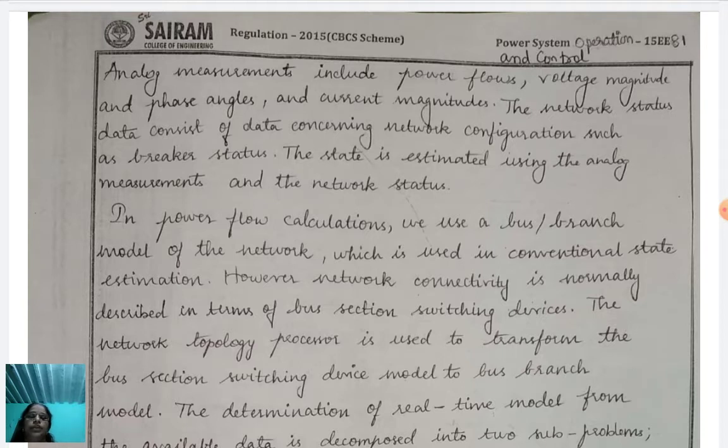However, the network connectivity is normally described in terms of bus section switching devices. The network topology process is used to transform the bus section switching device model to the bus branch model.